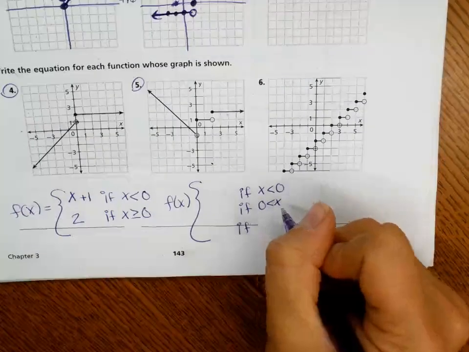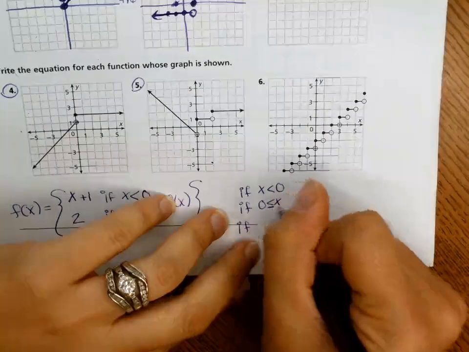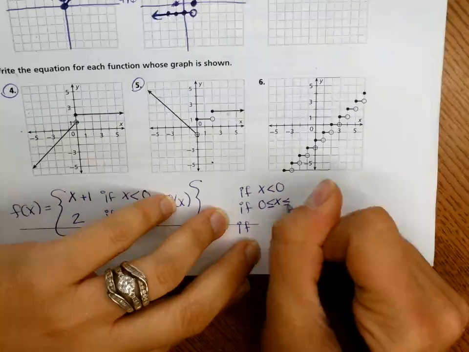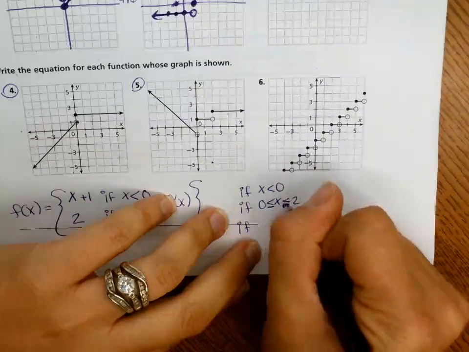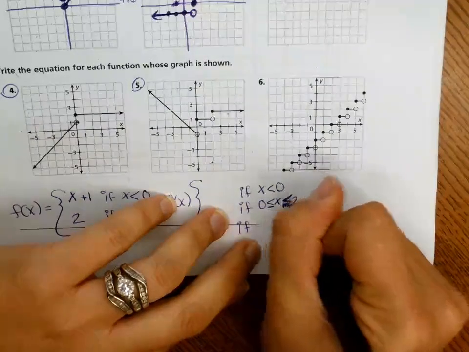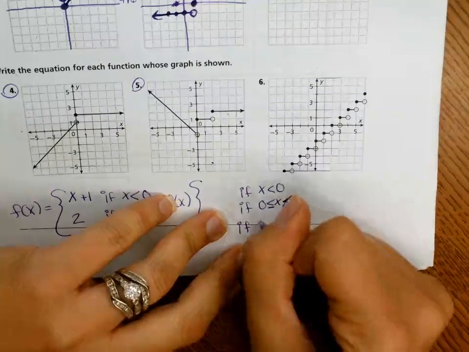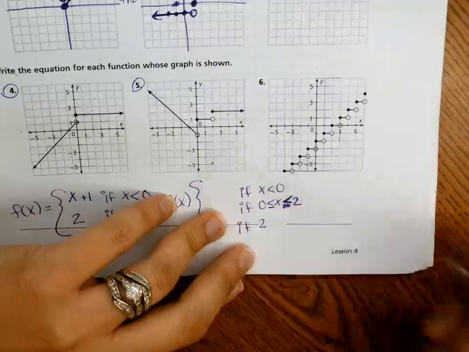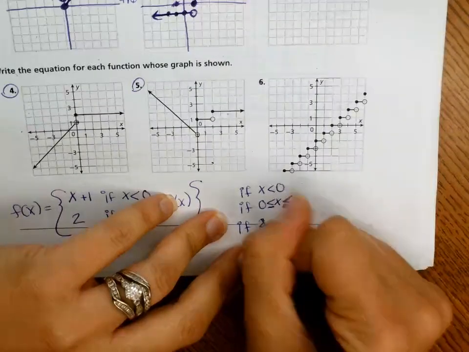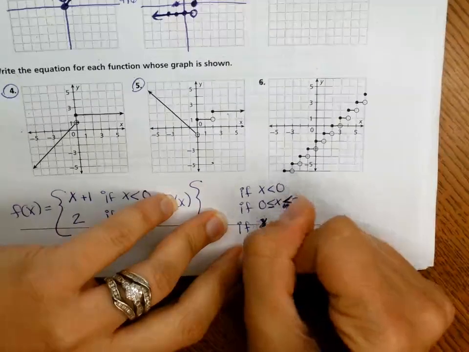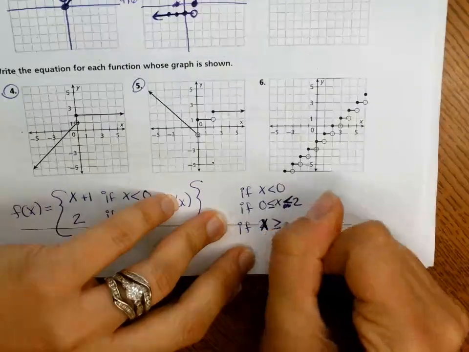Yeah, 0 is less than or equal to x, which is less than 2. It's not or equal to 2. Between 0 and 2, including 0, not including 2. And then from 2 to forever, so x is greater than or equal to 2, right?